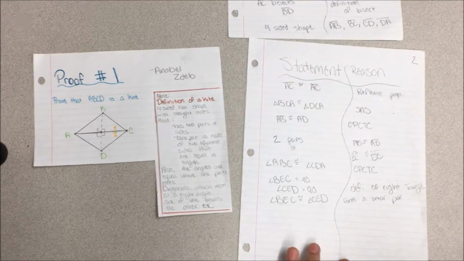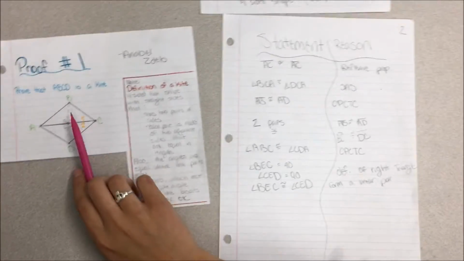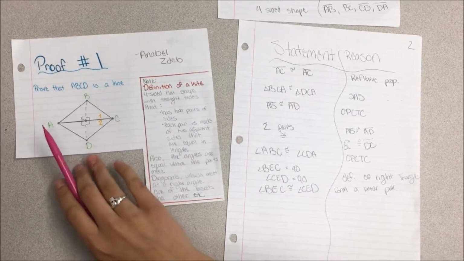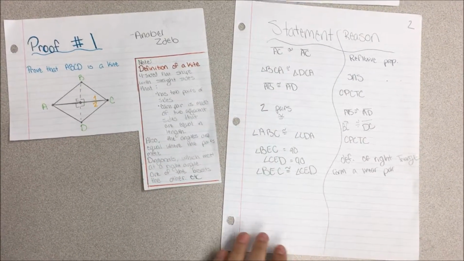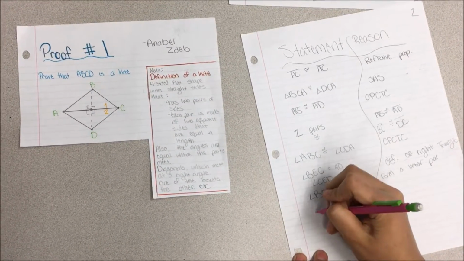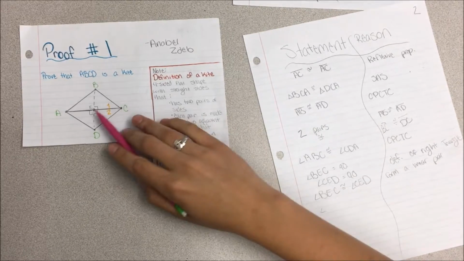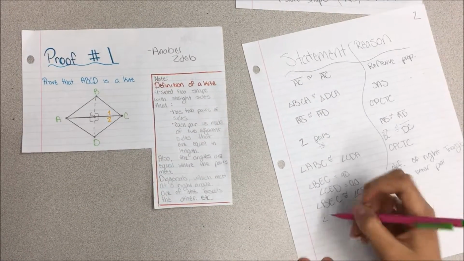So then we also know that AEB would be 90 degrees and AED would be 90 degrees because they also add up to 180 degrees, because we already know that those two would be equal to 180 degrees.